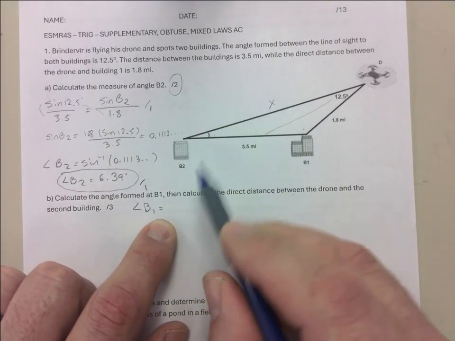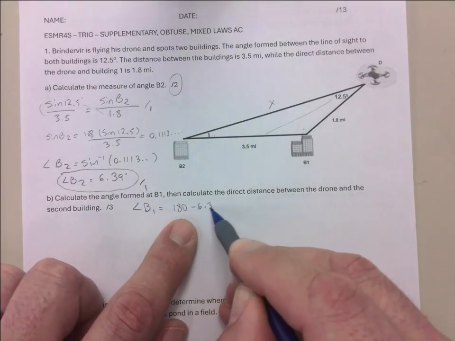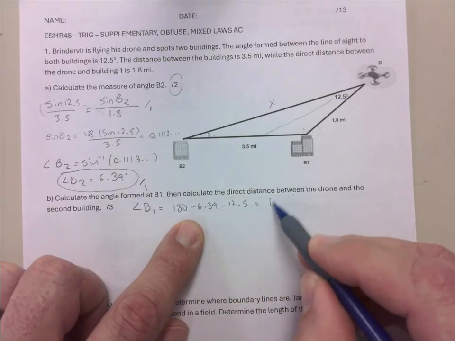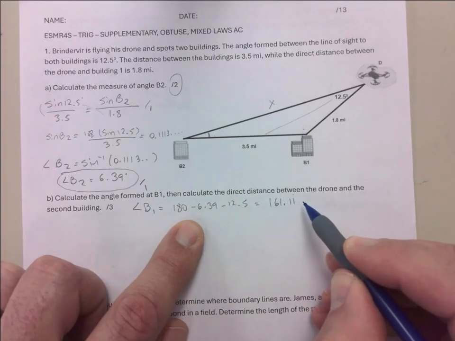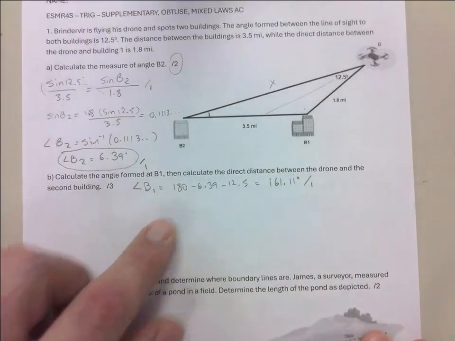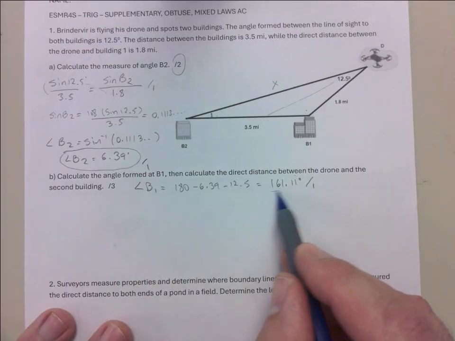So we know 2 of the 3 angles already. So I'm just going to go 180 minus 6.39 minus 12.5. That gives you 161.11 degrees. You get a full mark for that. So that's important.